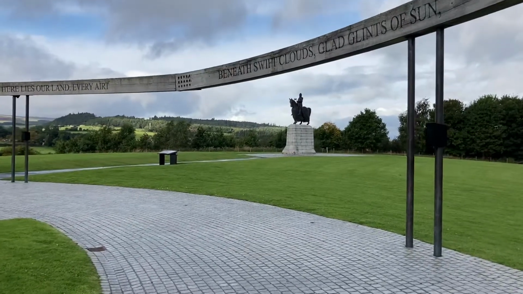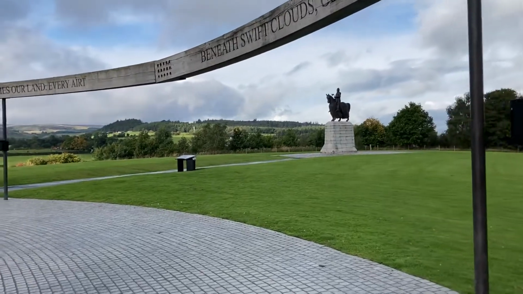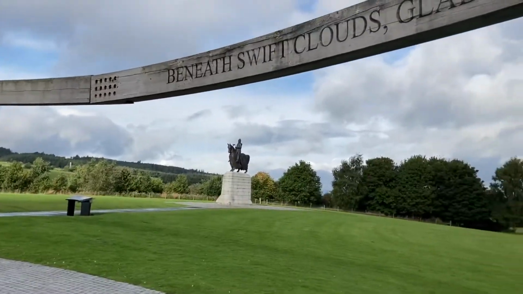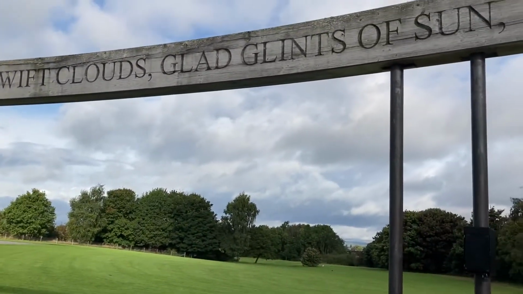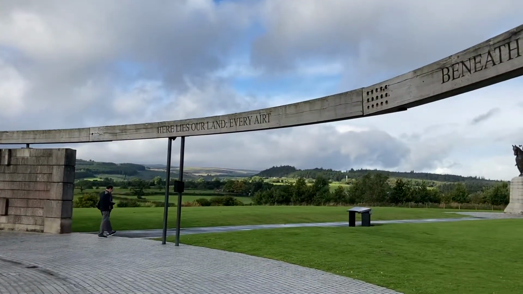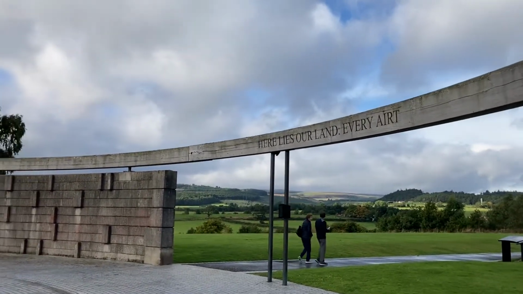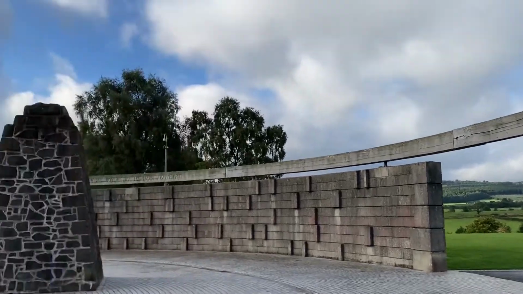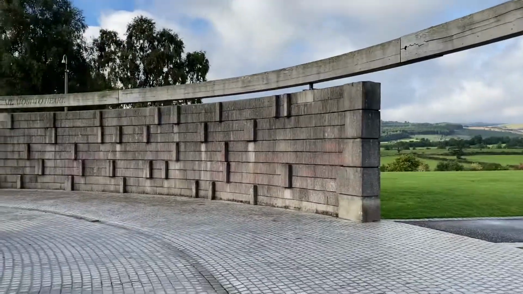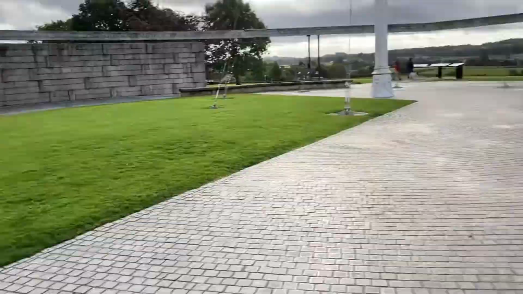And over there, guys, you can see the statue of Robert the Bruce, the hero, the Scottish king who led us to victory over the English at the Battle of Bannockburn. We're going to go over and check that out in a minute, guys. But I think we need to take this in for a minute. It's really breathtaking. I don't know if you can hear that, guys, but there are speakers all the way around this memorial, and it's got some random music and voices going off in the background.